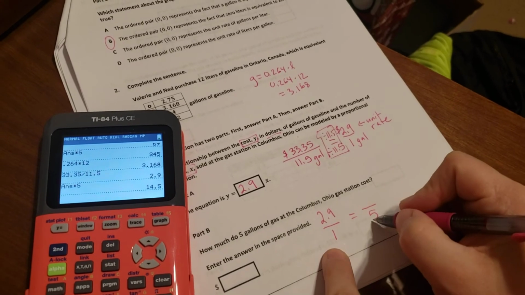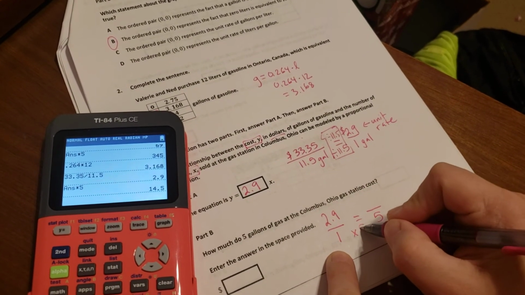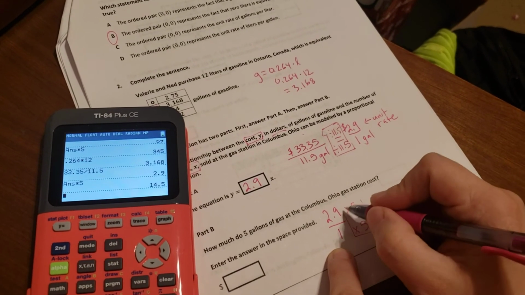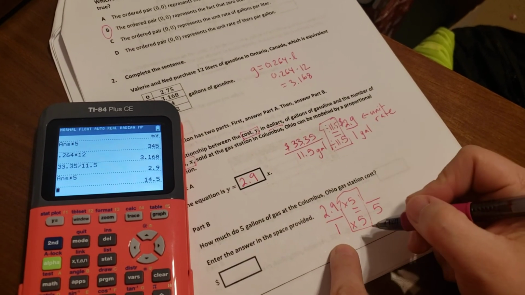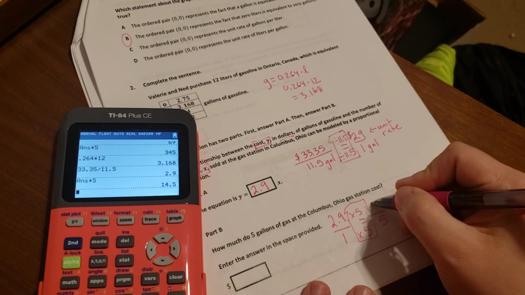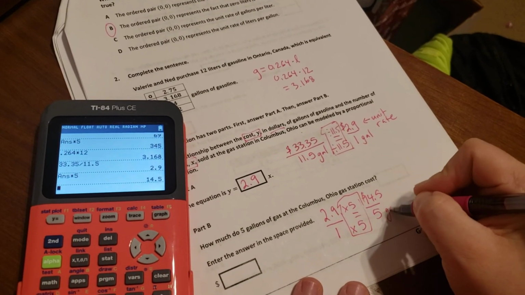To get from 1 to 5, since 1 is smaller, let's multiply. It's a 1. We're going to times it by 5 to get 5. Do the same thing on top. That'll give you multiplying by a factor of 1. It's supposed to look like a 1 when you put the box around it. I saw that today. It was kind of cute. Anyways, that times 5 is $14.5 for 5 gallons.